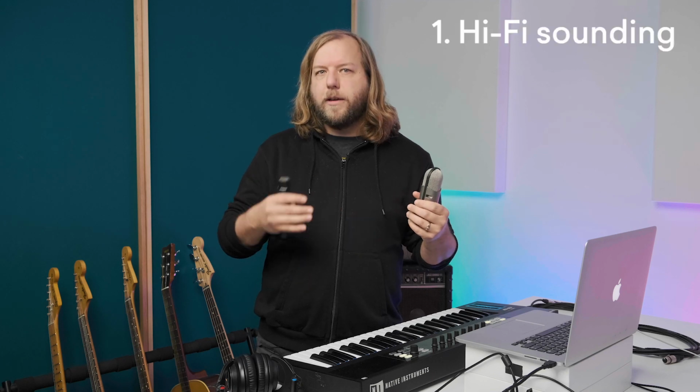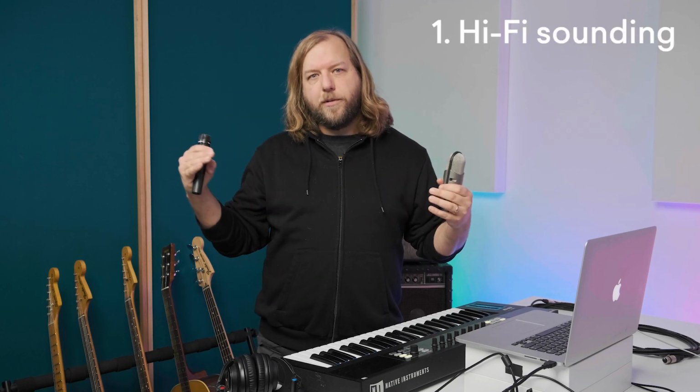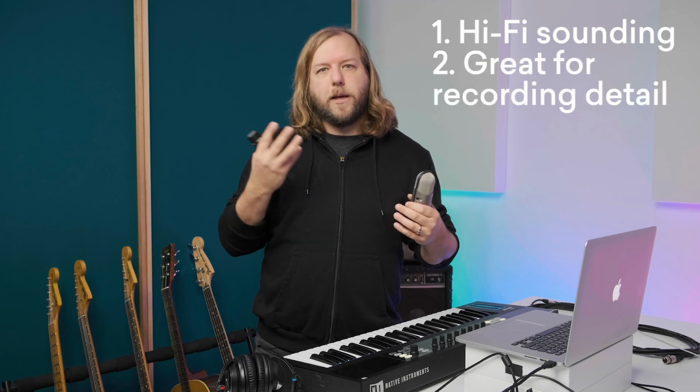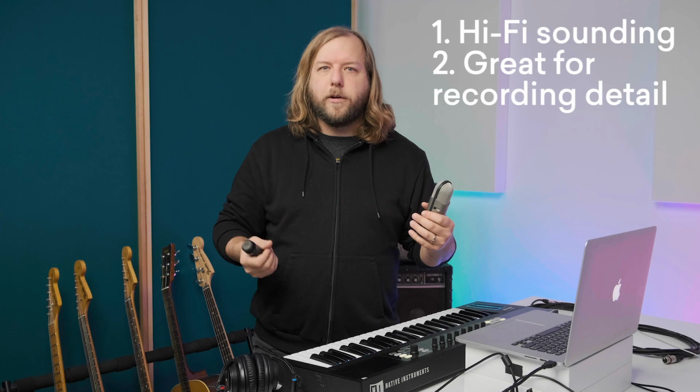Condenser mic, on the other hand, is a little bit more hi-fi sounding. It's got more highs, more lows, sounds a bit more even. So it's great to pick up anything where you want detail, like a voice, an acoustic guitar, things like that.